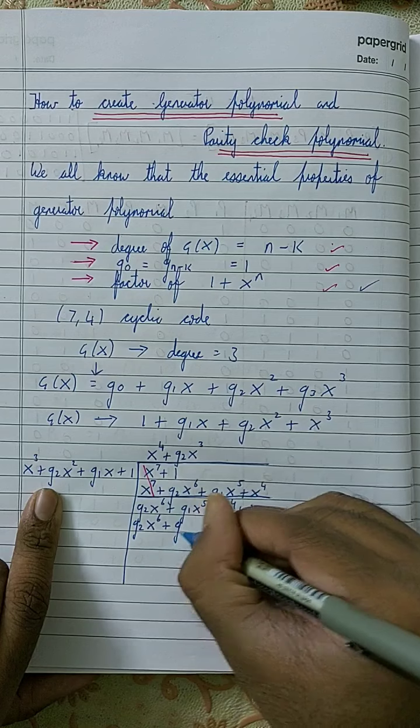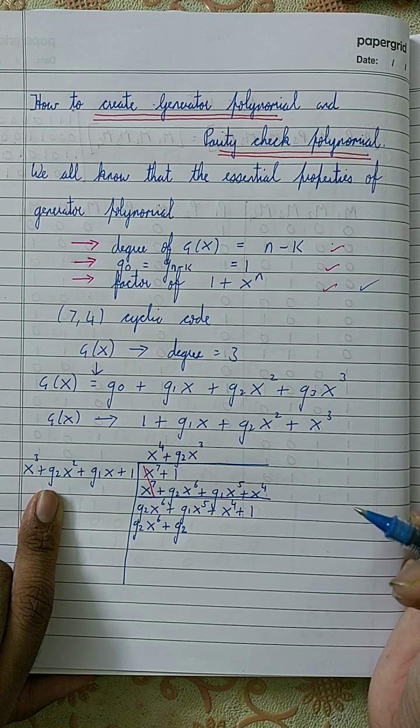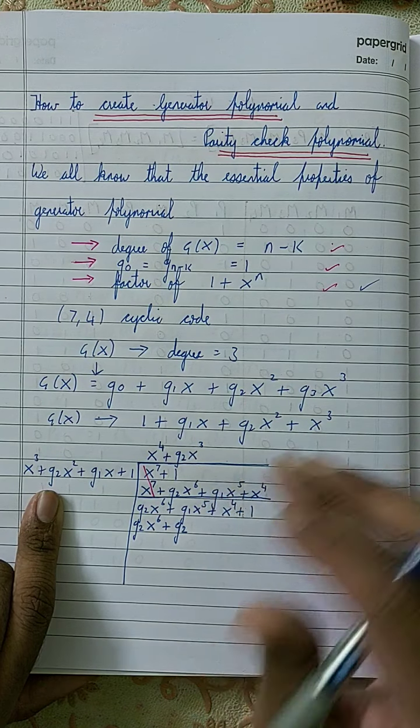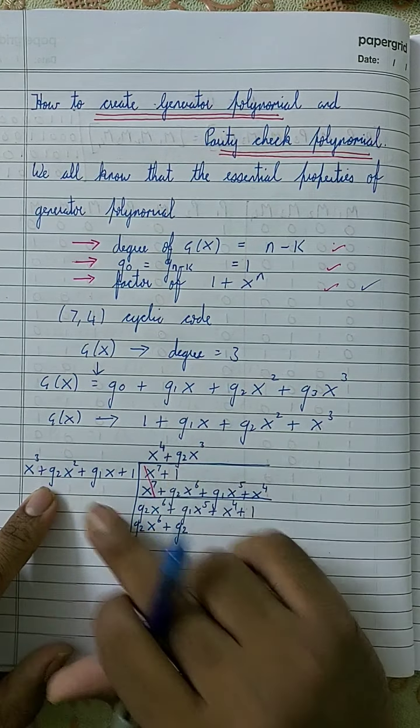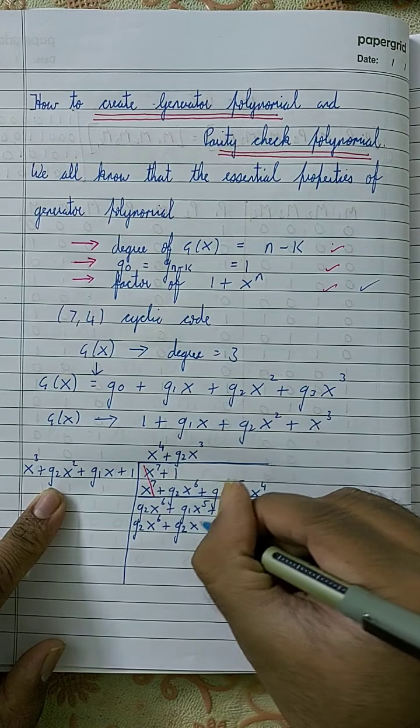So it is g2. Okay, don't ever make the mistake of saying that it's g2 square. There is no square here. These are all binary values, right? So it can either be 1 or 0, nothing else. So we think of it like that. So g2 into g2 is g2 itself, and x cube into x square is x raised to 5.